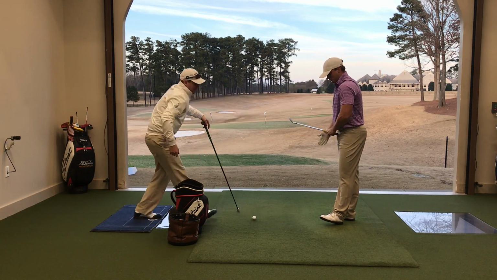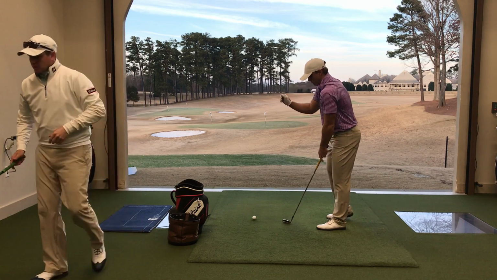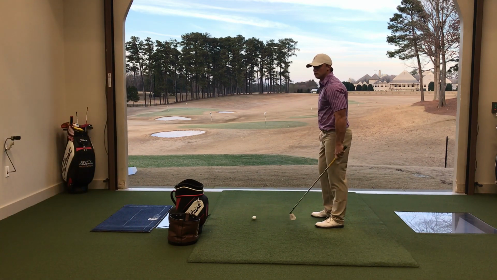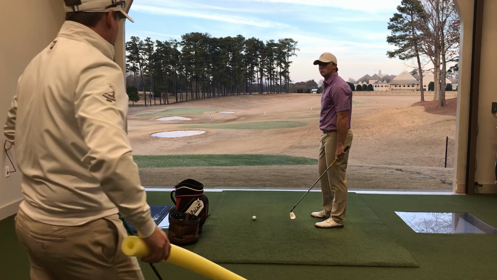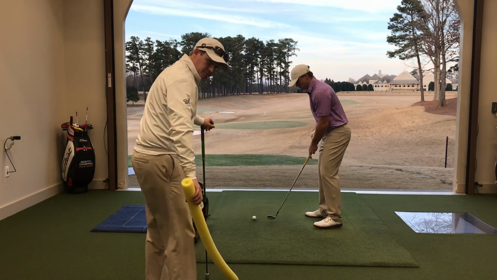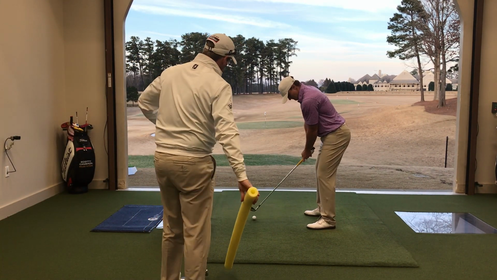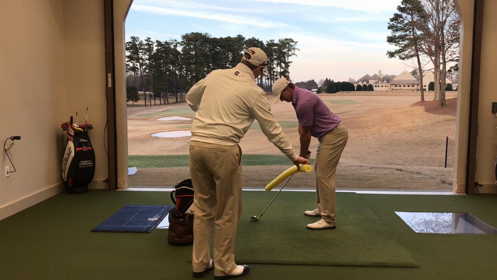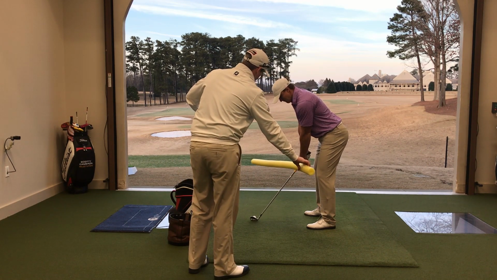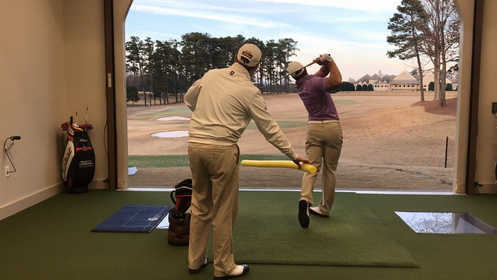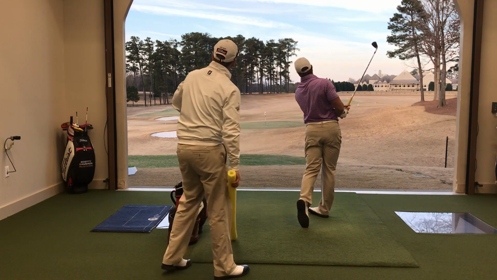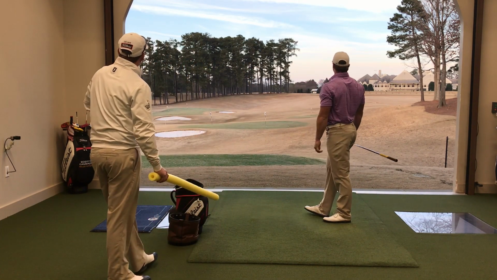I want you to feel the same thing. I want it to shallow out. Just as a kind of feedback, go ahead and set up to it. I want you to feel like you're keeping that club underneath of the noodle, backswing and downswing. Very good. How good was that? Perfect.